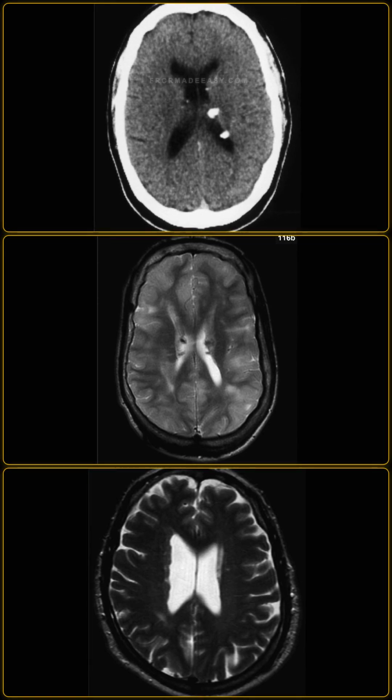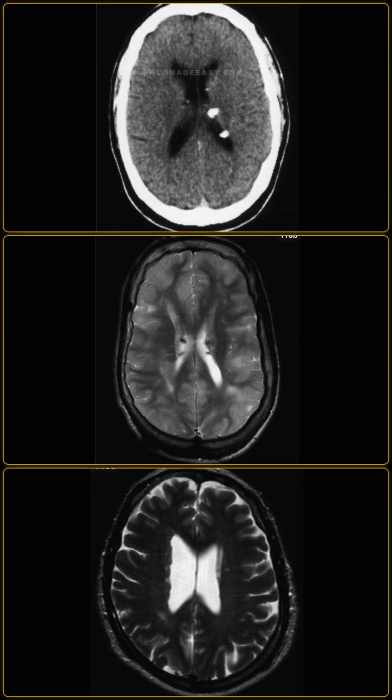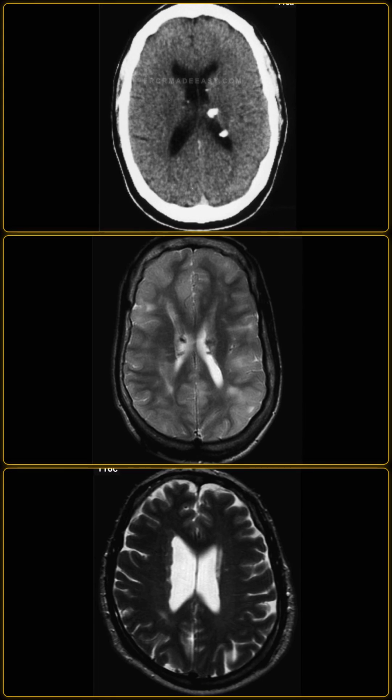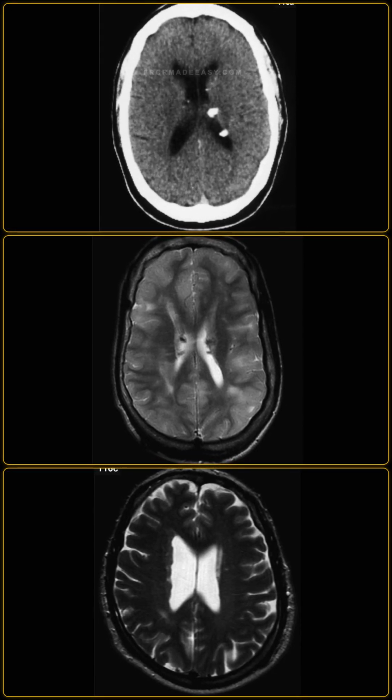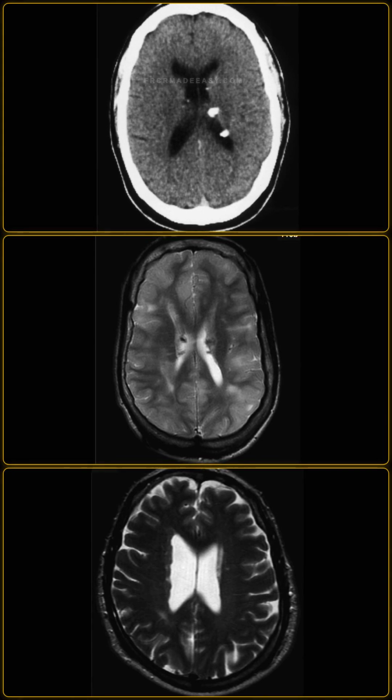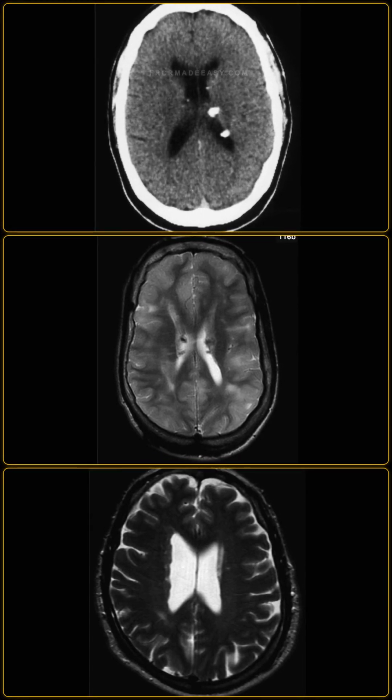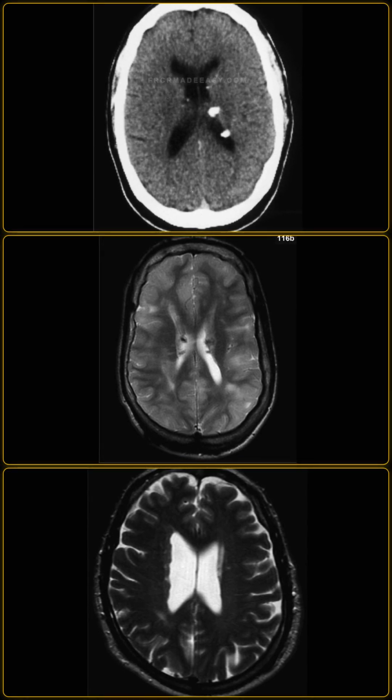Instead of showing low signal, they appear as intermediate to high signal nodules that produce a classic wavy or bumpy border to the lateral ventricle walls. These findings are diagnostic of tuberous sclerosis, which is also known as Bournville's disease. The classical clinical triad consists of mental retardation, seizures, and adenoma sebaceum.